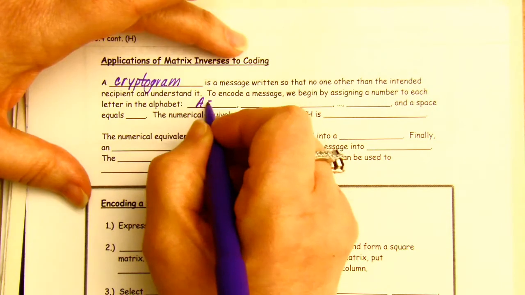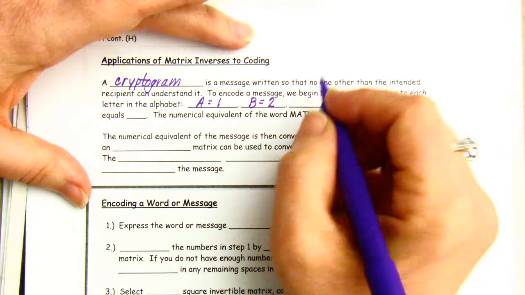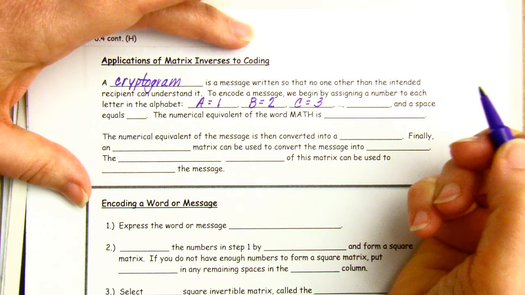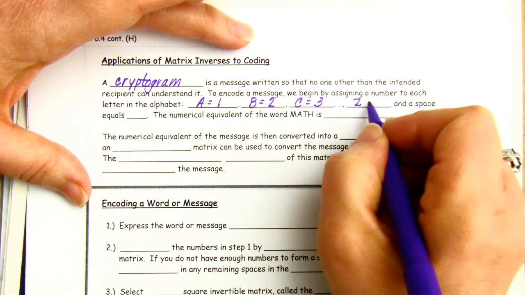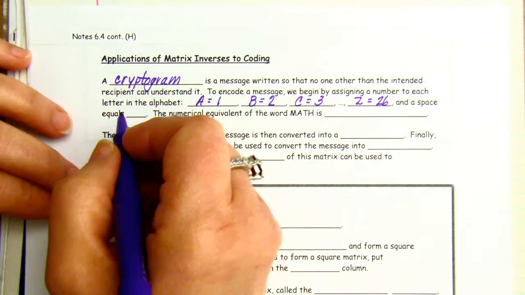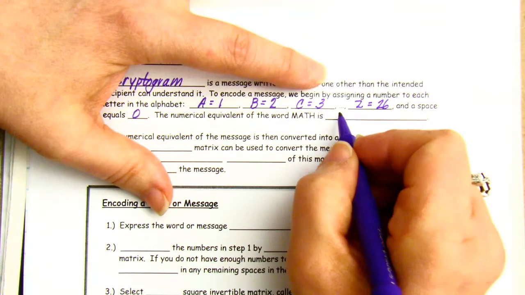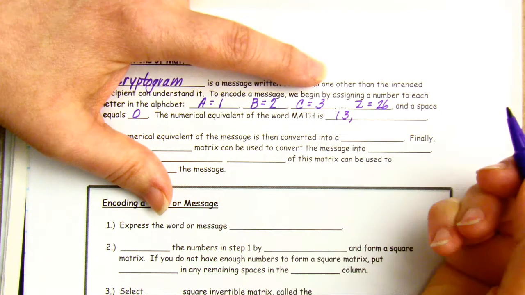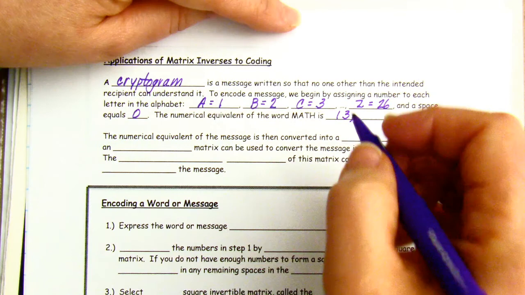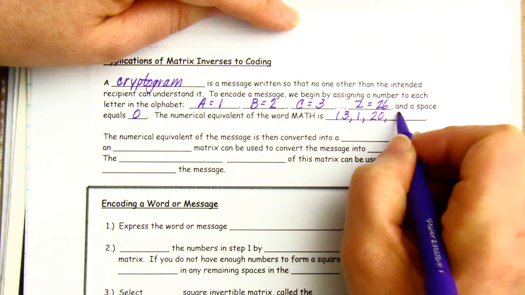For instance, A is 1, B is 2, C is 3, and so on till we get to the letter Z, which is 26. And a space in between words equals 0. The numerical equivalent of the word math is 13, because M is the 13th letter in the alphabet. A is 1, T is 20, and H is 8.